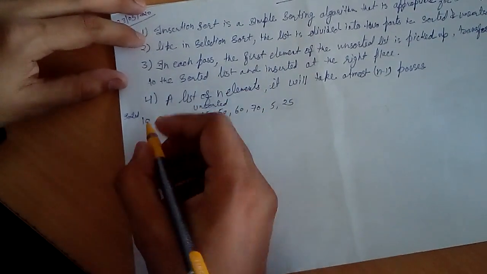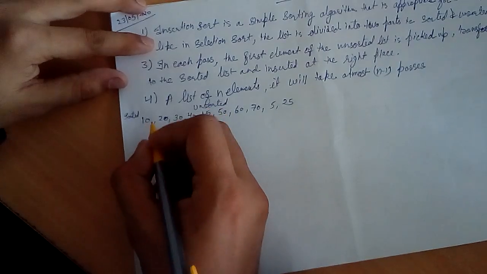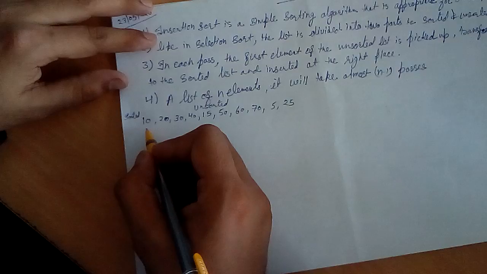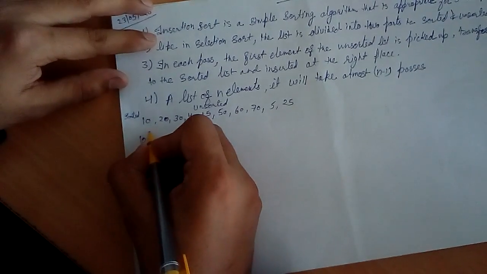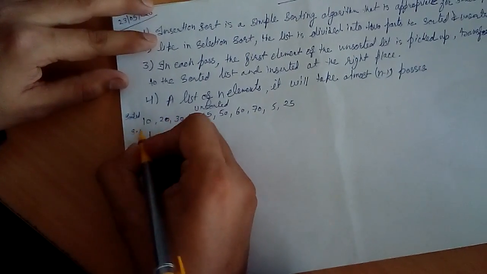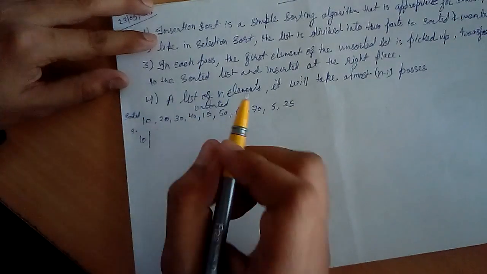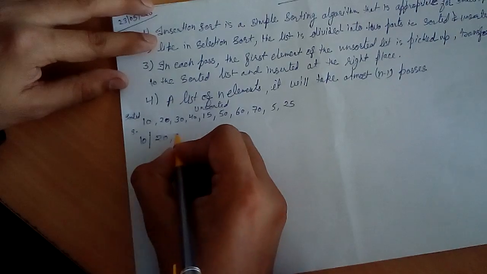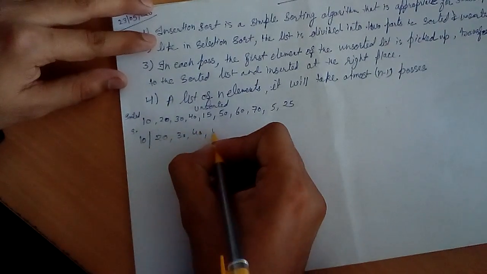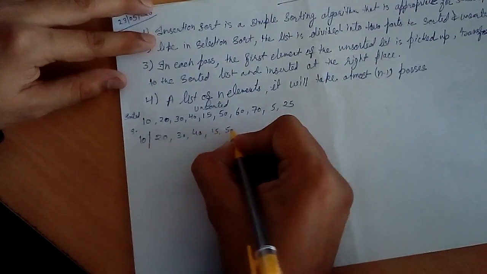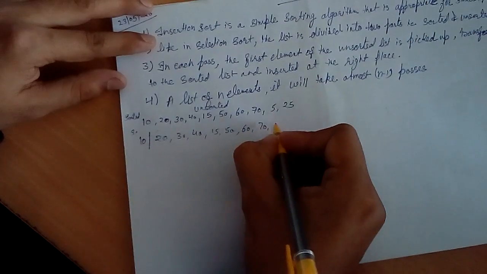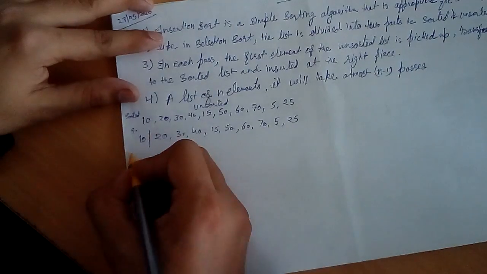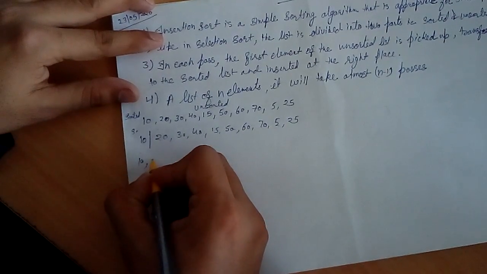Okay, so first of all the first element we will pick and transfer to the sorted list. Okay, 10, this is the sorted part, and this is the imaginary wall which will divide the sorted and unsorted. 20, 30, 40, 15, 50, 60, 70, 25.